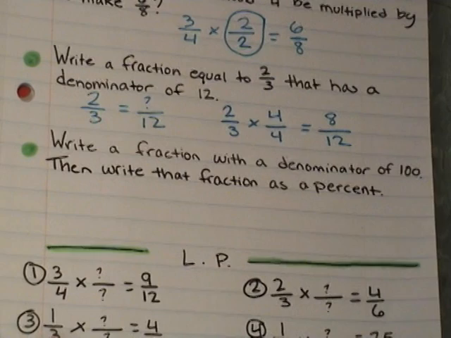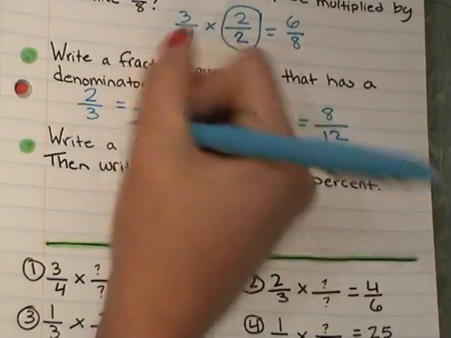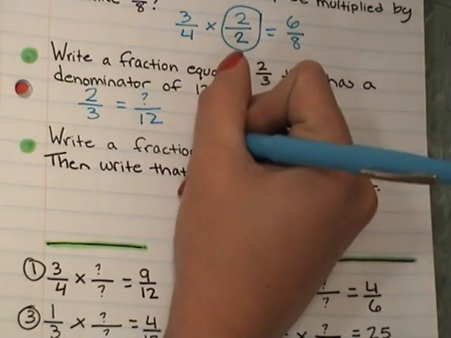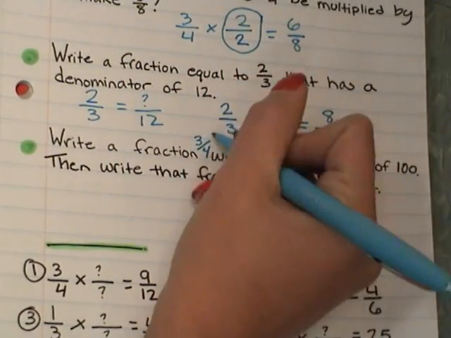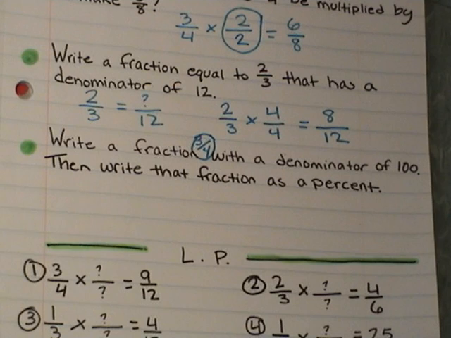Alright, and the last one is kind of like a two-part. Write a fraction with a denominator of 100. Oh, sorry. It should be, write 3/4. Instead of a fraction, we're going to deal with 3/4. Write 3/4 with a denominator of 100. And then it says, then write that fraction as a percent, but we're going to do that second.